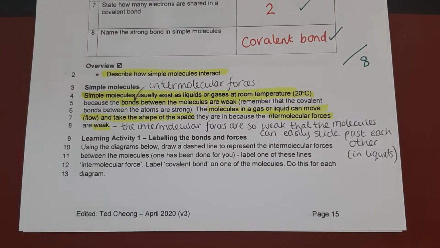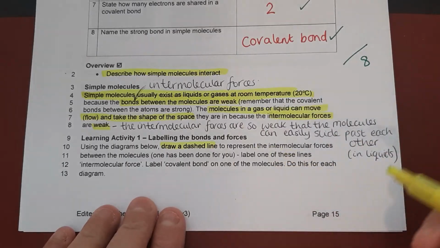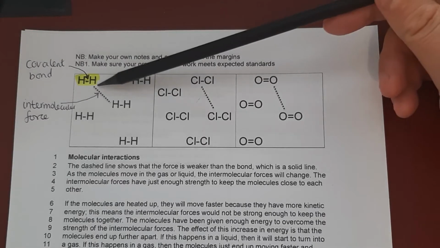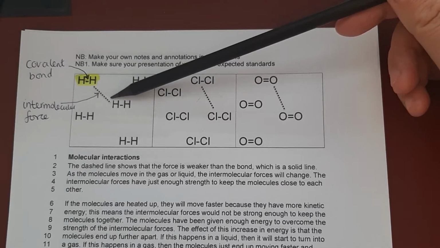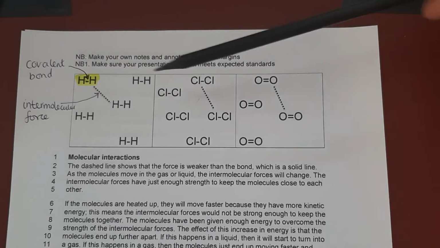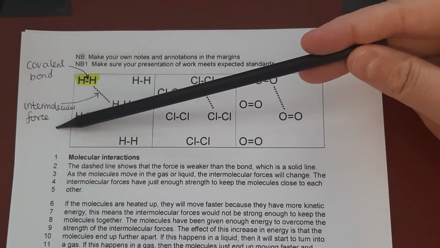So we're going to move on to learning activity 1, which is all about labelling the bonds and forces. Using the diagram on the next page, we're going to draw dashed lines. Very important that we draw dashed lines. Only one of these intermolecular forces has been drawn for each of the 3 diagrams. Your task is to draw more of these intermolecular forces on each of the 3 diagrams, and to label the covalent bond and the intermolecular force.